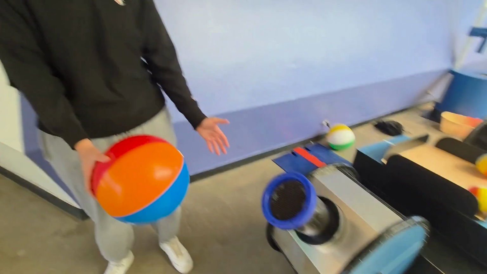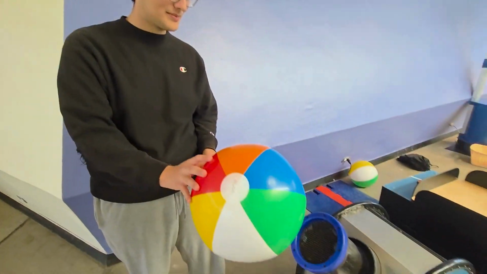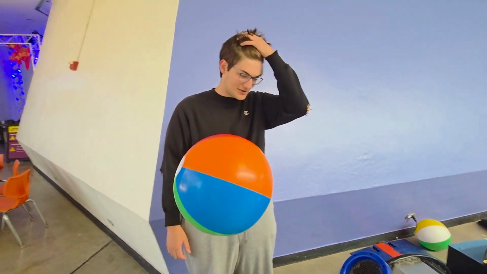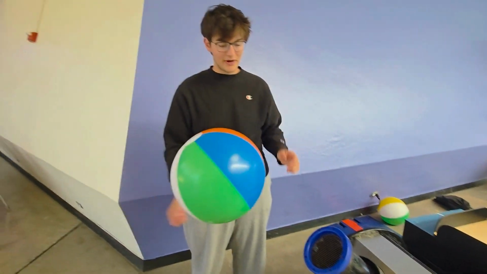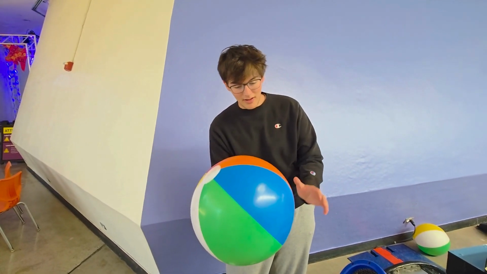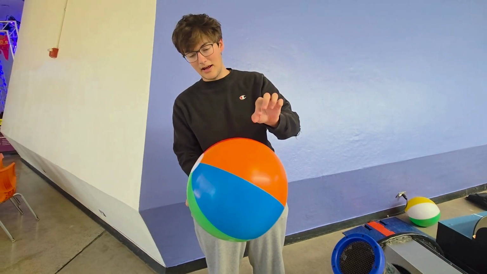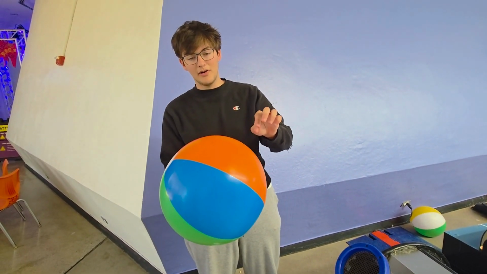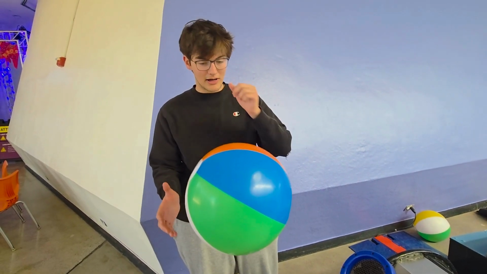So here we have a high pressure fan and a beach ball, and because of the difference in air pressure, it just seems to be floating here. So it shoots out a big column of air, and since the ball is blocking its area, the wind goes around the ball and creates an area around the ball with high speed and low pressure, which keeps the ball there because it's attracted to this low pressure area.